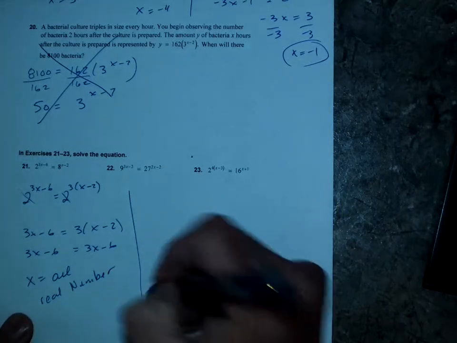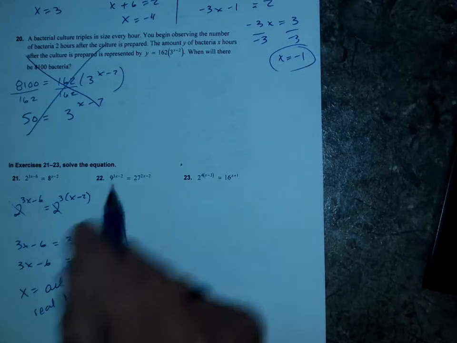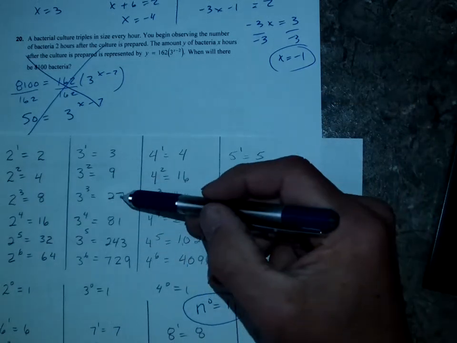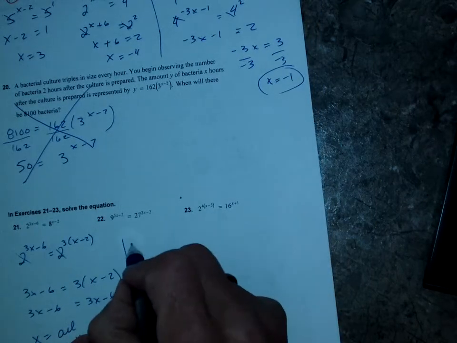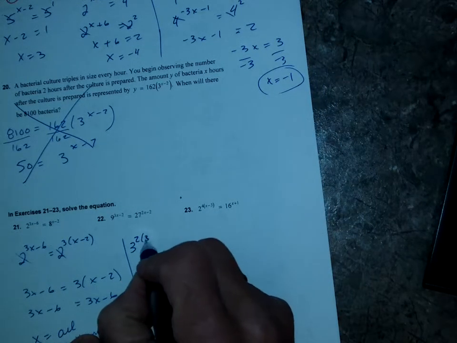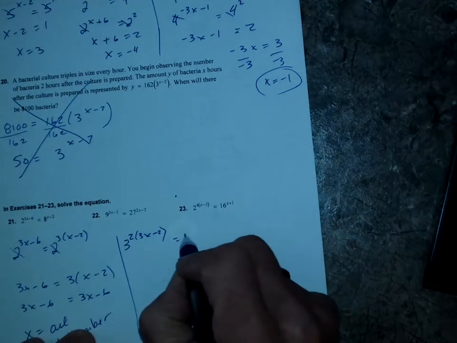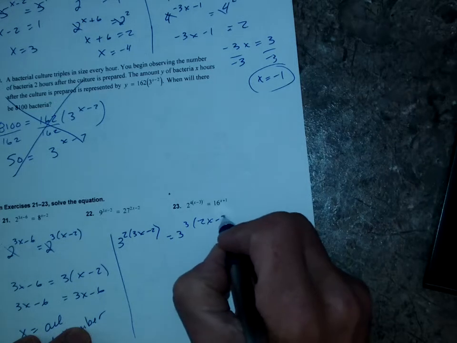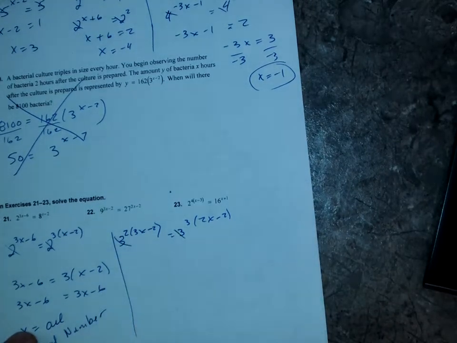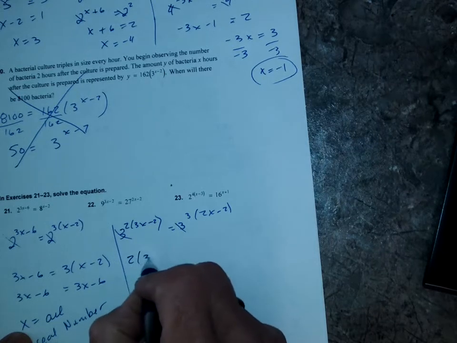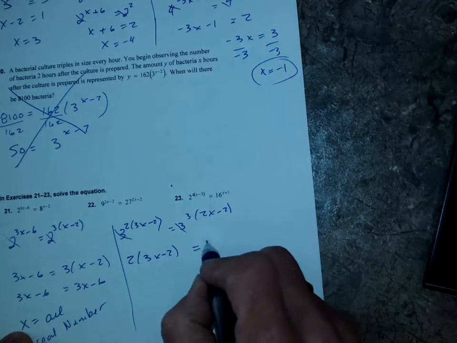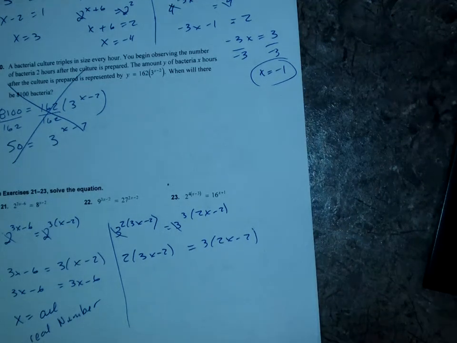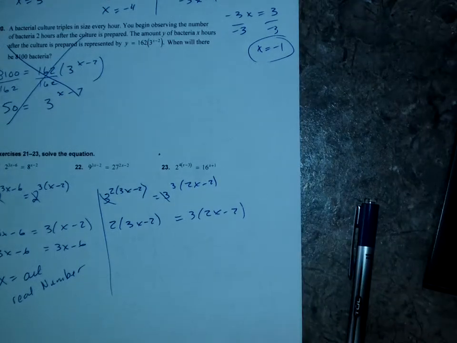Let's see what happens with 22. 9 and 27. 9 is 3 squared and 27 is 3 cubed, so I'm going to write 3 squared with the 3x minus 2, and 3 cubed with 2x minus 2. Let's see what happens here. Same base, I can cross it off. 2 times the 3x minus 2 equals 3 times the 2x minus 2. Wow, same thing. All real numbers, infinitely many solutions. So that is that.